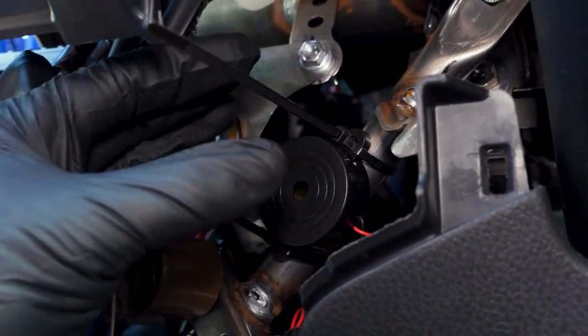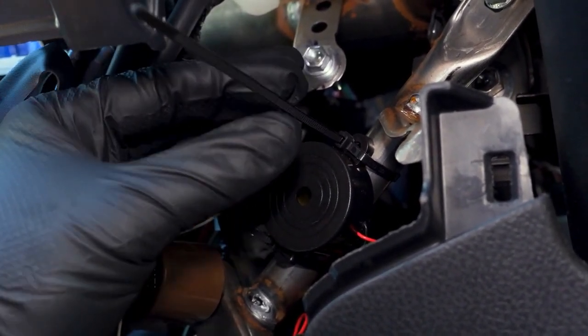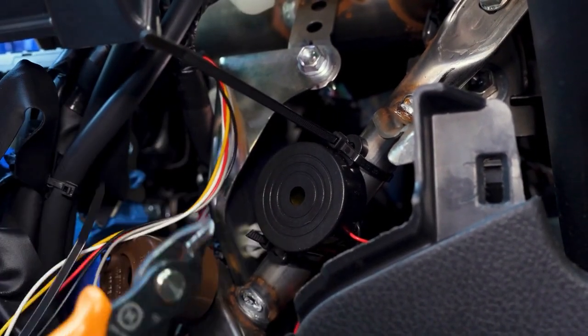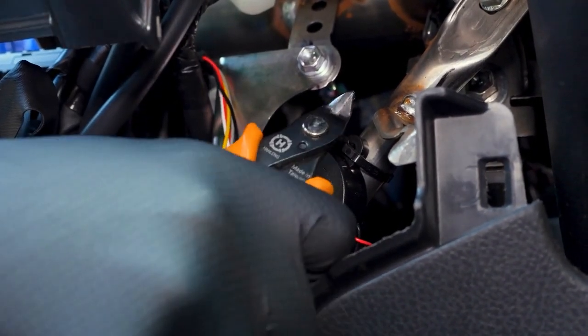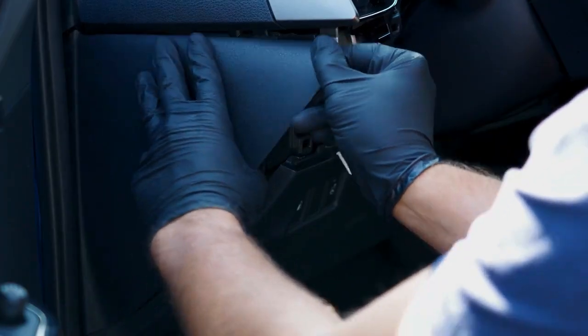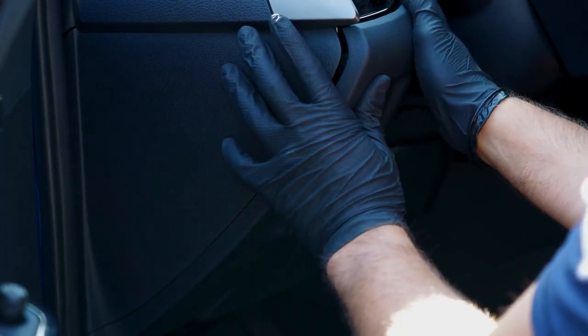Mount the buzzer and secure it with zip ties. Reassemble the panel and clean up the installation space.